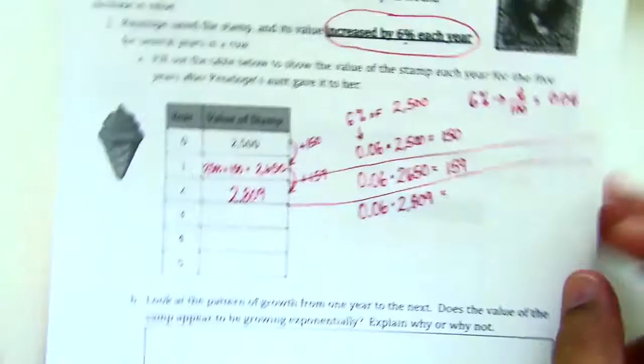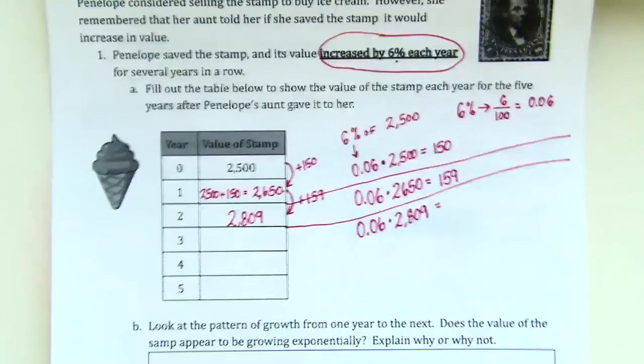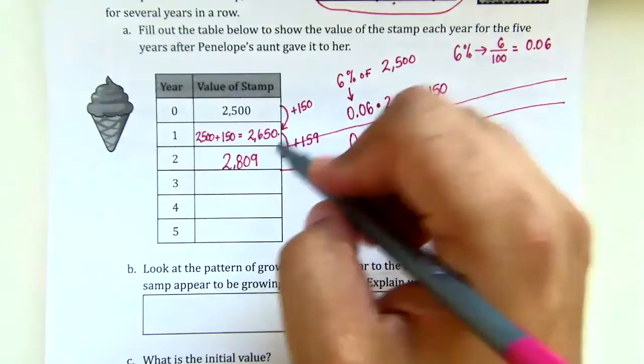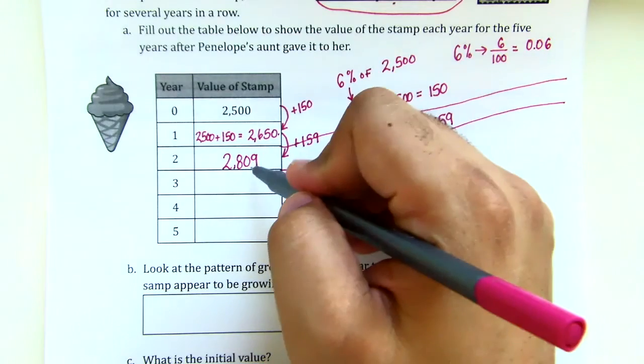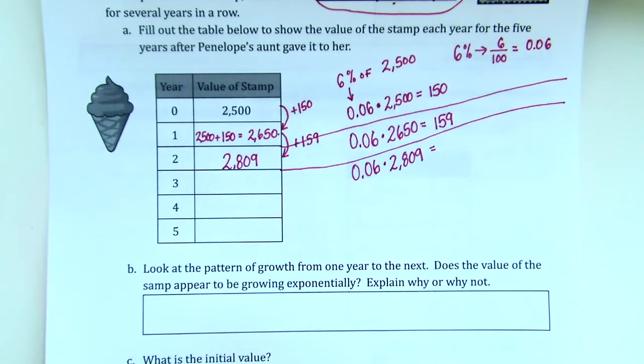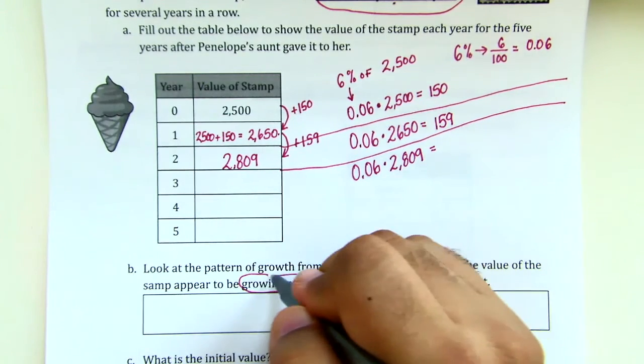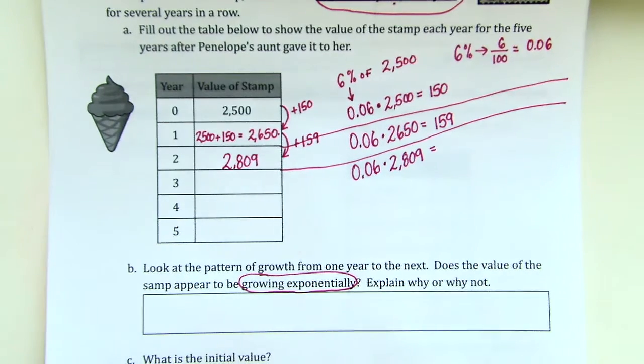Okay, once you have your table filled out, next thing that you're going to do is look at the numbers in your table. So this, the next three that you have, does this appear to you to be growing exponentially, right? Remember what we said exponential growth means. It means that you continue to multiply over and over by the same amount, and write in words if you think it's exponential or not, right?